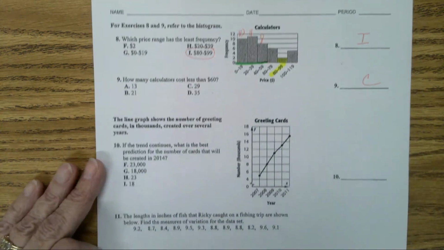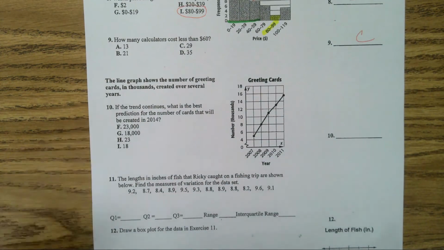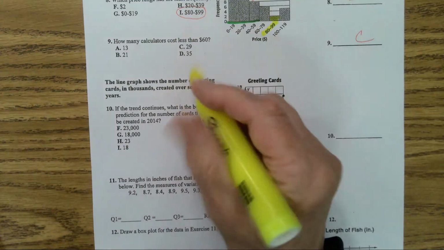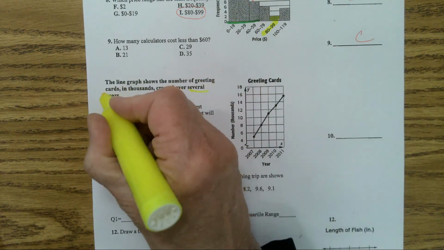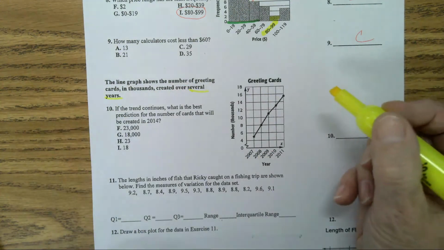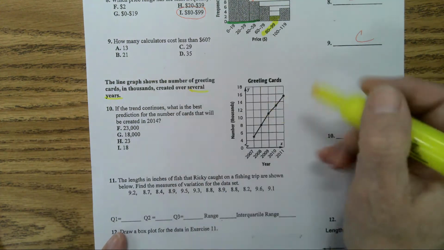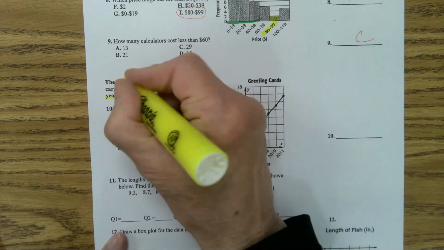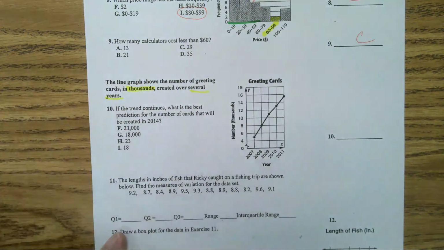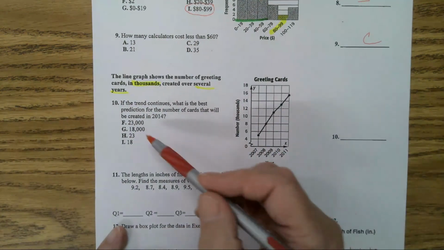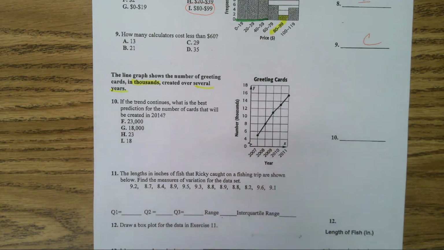Now let's look at number 10. The line graph shows the number of greeting cards in thousands over several years. Well, several years is time, so yep, it's a line graph. And it's not individuals, it's in the thousands, okay? Pay attention to the thousands. That's going to be important when you choose your multiple choice answer.